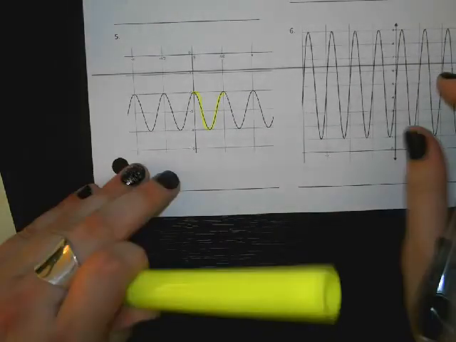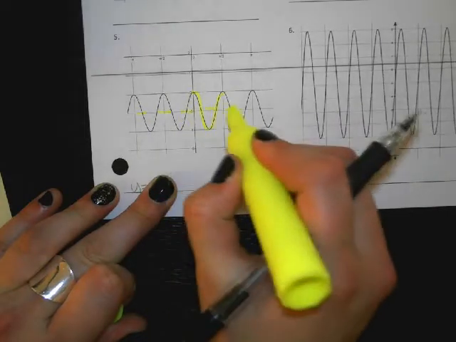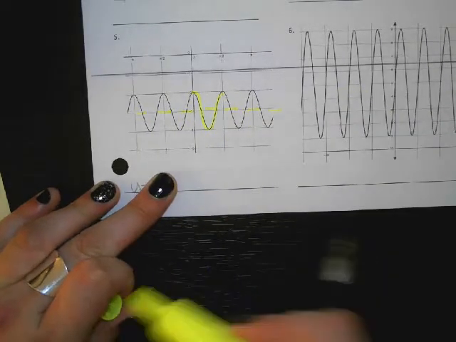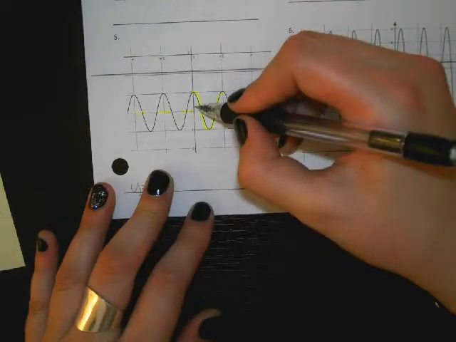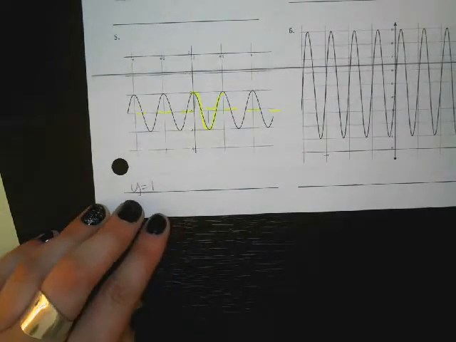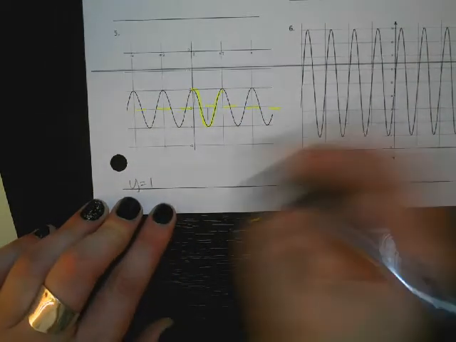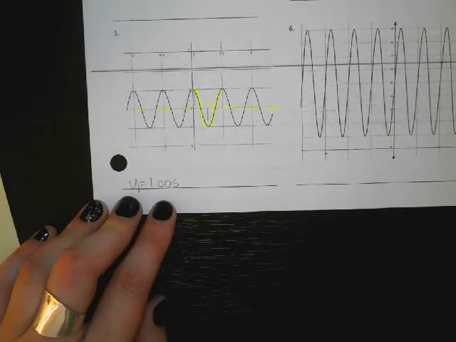So if you need it, the dotted line is right here. There's our middle, our midline. And from the middle, it goes up 1 and down 1. And that's how we knew the amplitude was 1. And we said this was a cos. The cos is the easiest to write, so we're going to call it a cos graph.